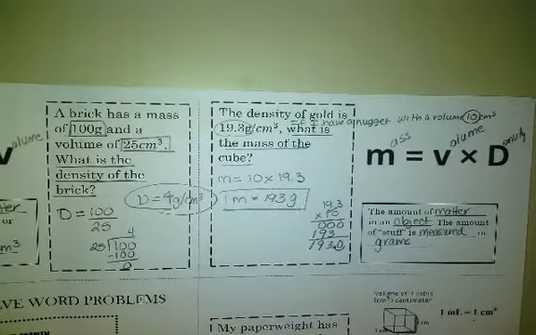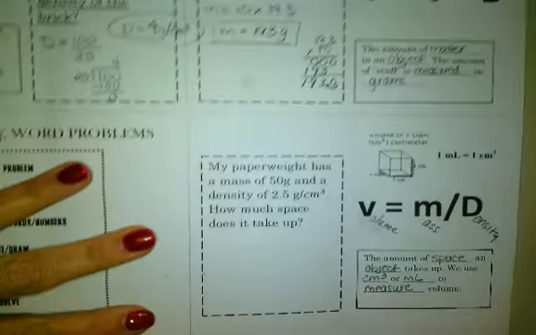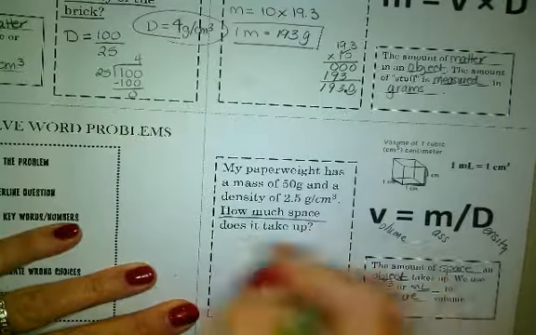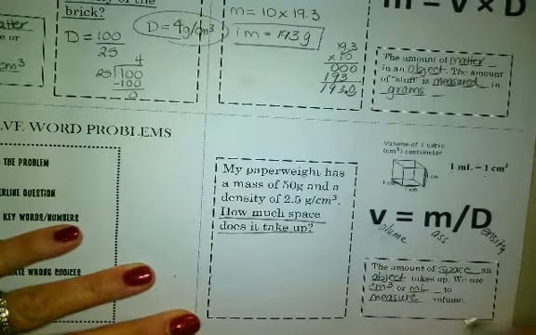Okay, our last one that we have is volume. So we're going to quickly go over that. Let's read it first. My paper weight has a mass of 50 grams and a density of 2.5 grams per centimeters cubed. How much space does it take up? Well, we see here our question right there. How much space does it take up?